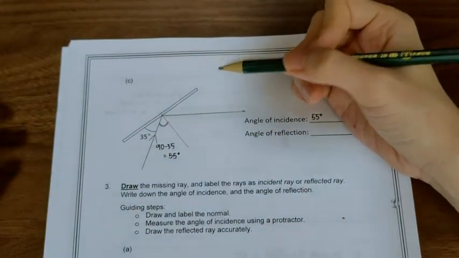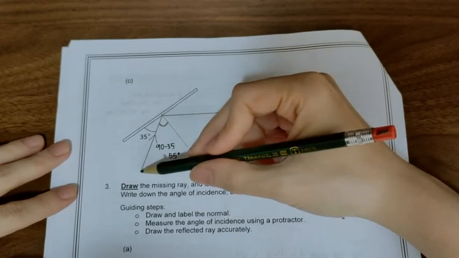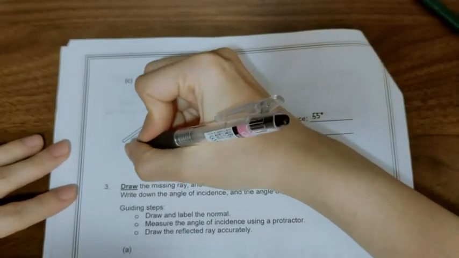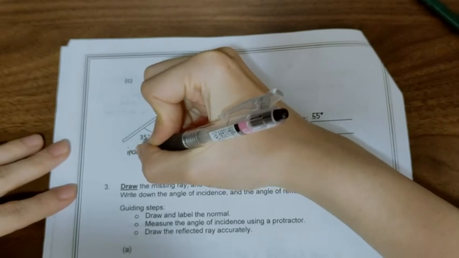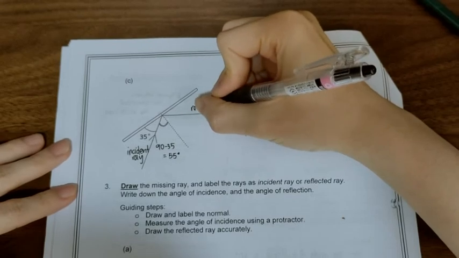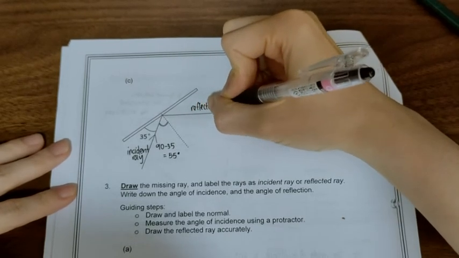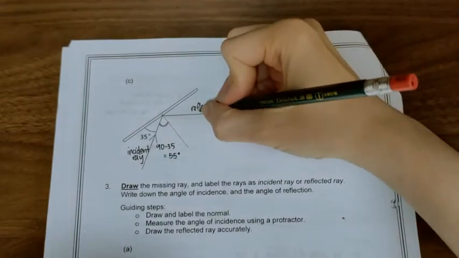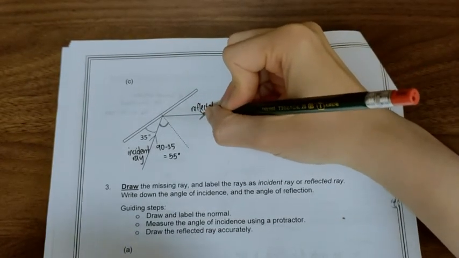Okay, again the direction. So since this is the ray that hits the plane mirror, this will be the incident ray, and this will hence be the reflected ray. Since it's the reflected ray, draw the direction of the arrow. Okay.